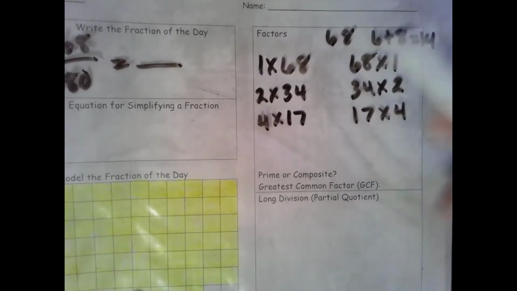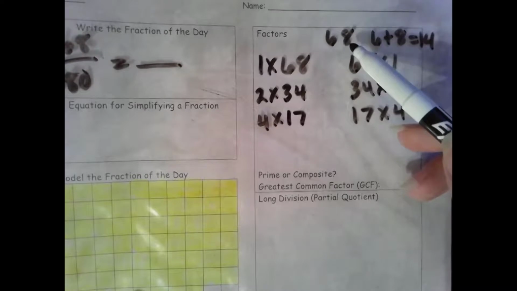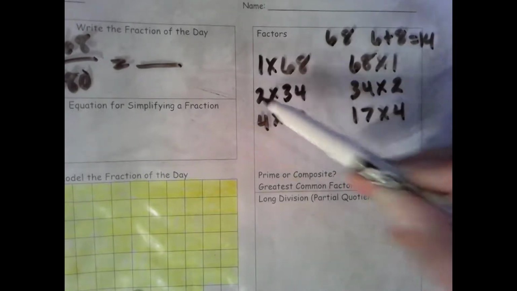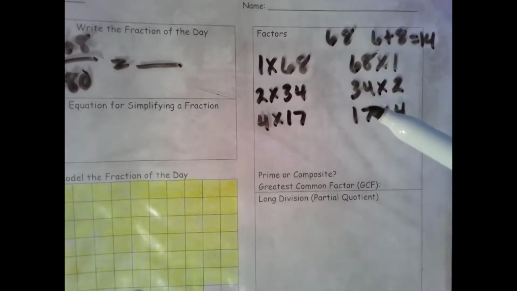We try 5. The rule for 5 is that it ends in a 0 or 5. It ends in an 8, so 5 is not a factor. We try 6. The rule for 6 is that both 2 and 3 are factors. 2 is, 3 is not, so 6 is not a factor.